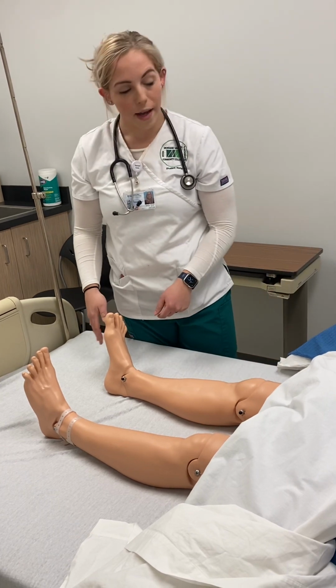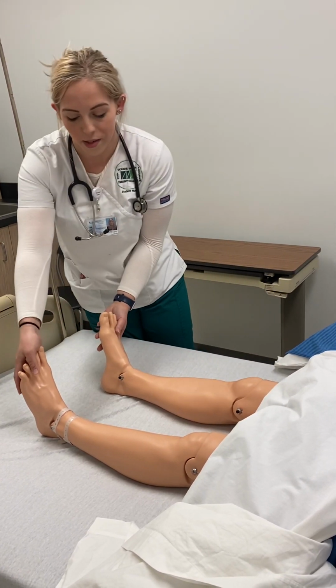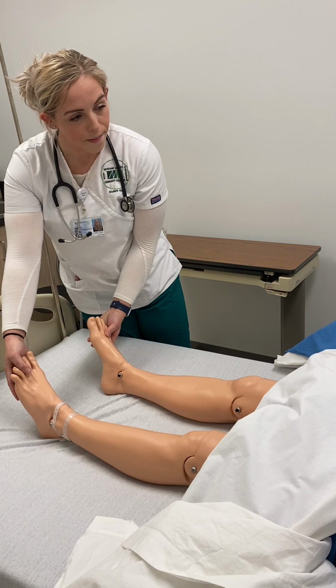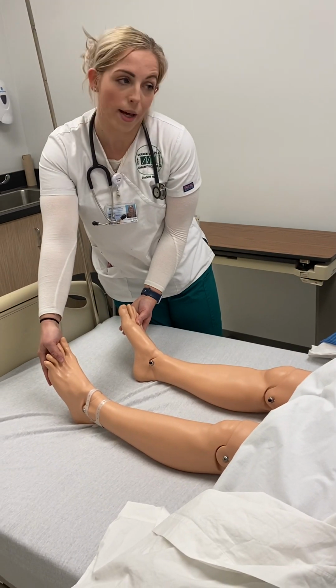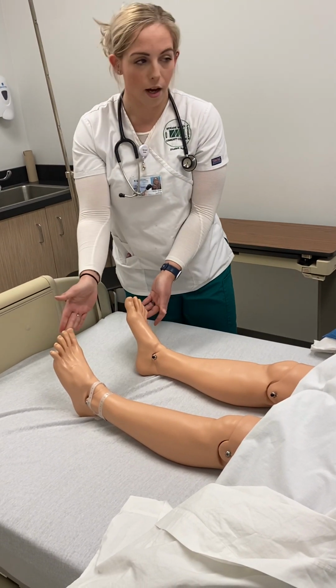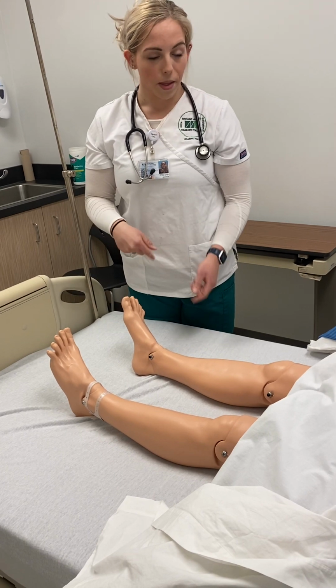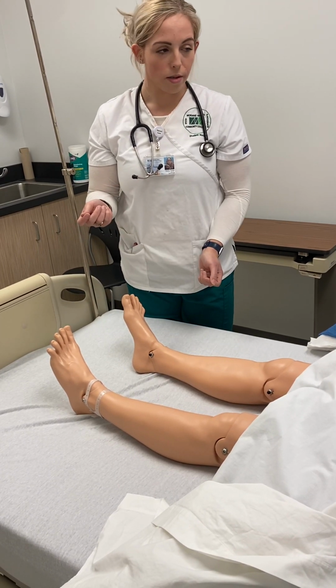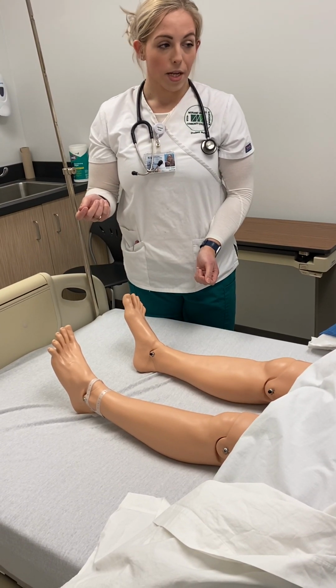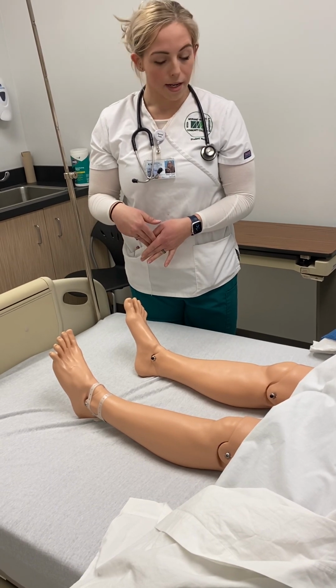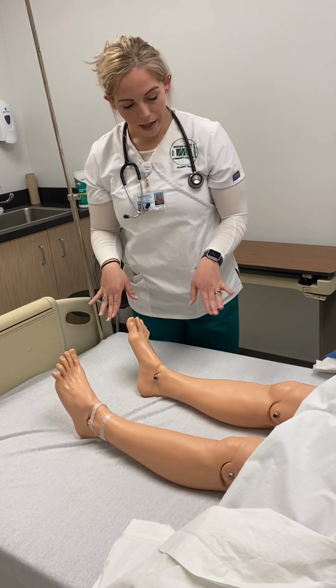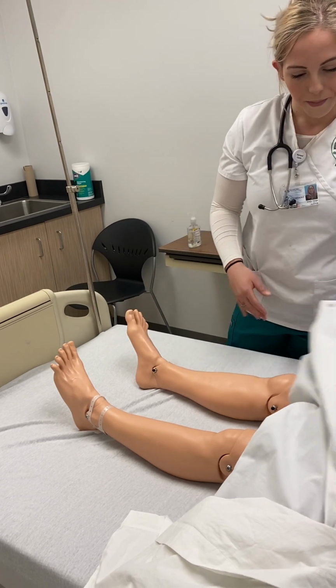Okay, so I'm gonna go ahead and have you press against my hands like you're pushing on a gas pedal. Okay, awesome. Muscle strength is equal bilaterally, and then go ahead and raise your toes back up towards you. Okay, and then can you point your ankles and toes outwards? That's abduction. We're gonna have you bring it back inwards. That's adduction. So everything looks great. That's fantastic. Okay.